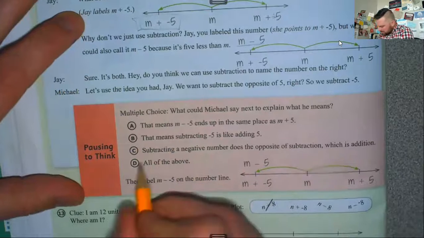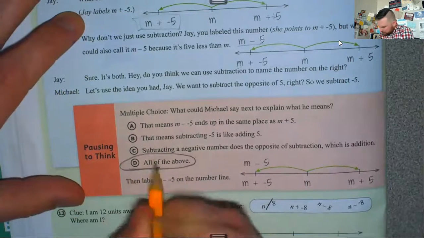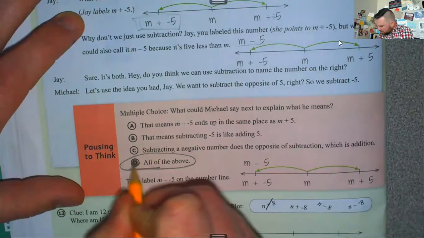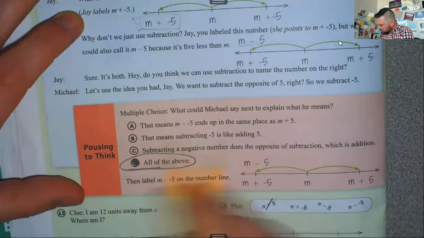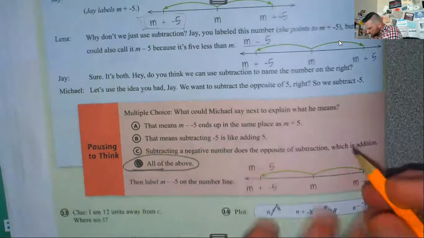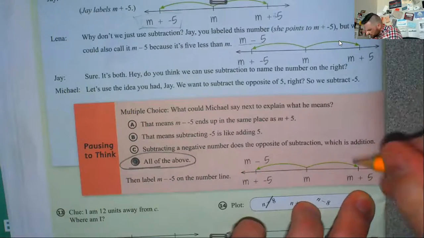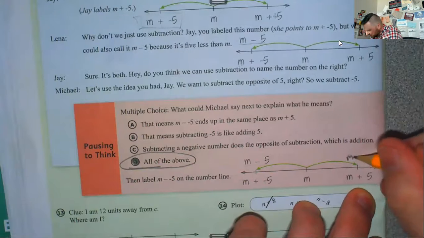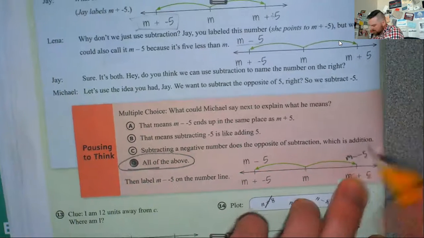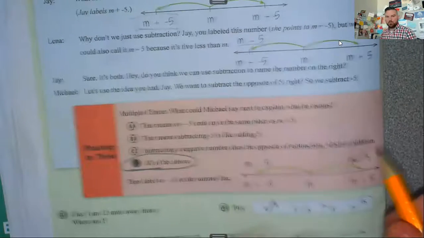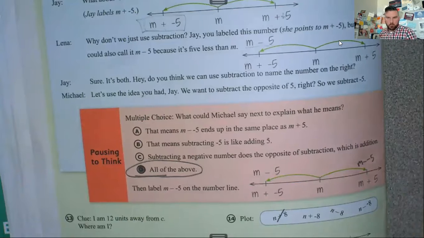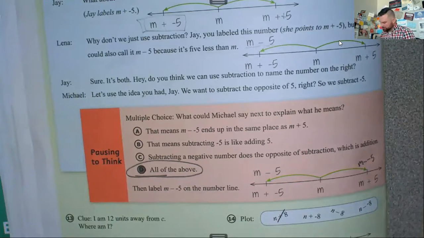Okay, and it's actually D, all of the above. All of those things are true. So m plus 5 is the same as saying m minus negative 5. Remember, we've talked about in class, these two negatives make a positive, which will have you doing addition.